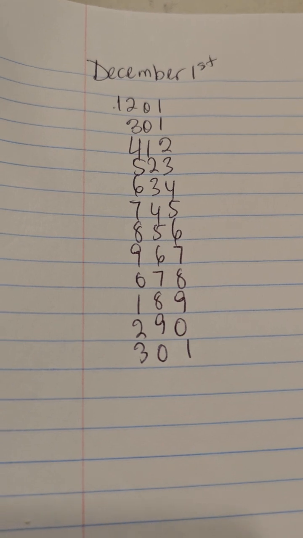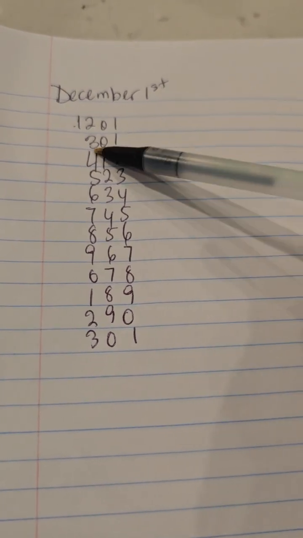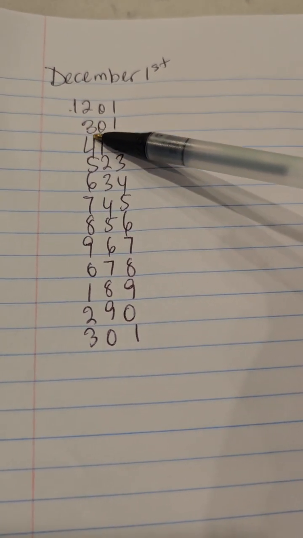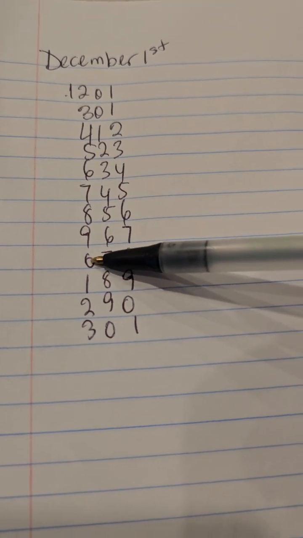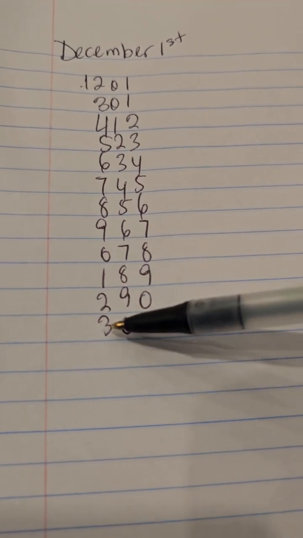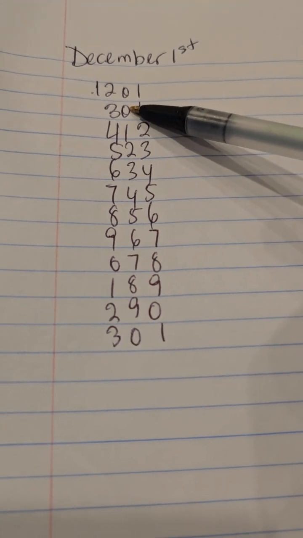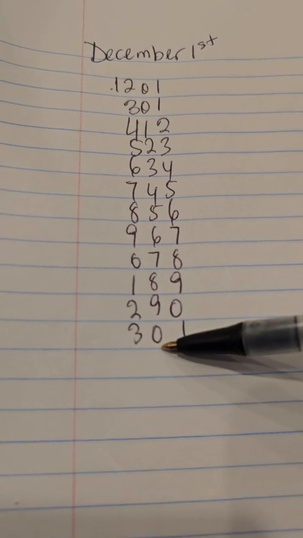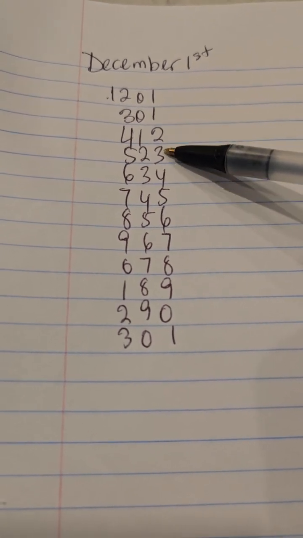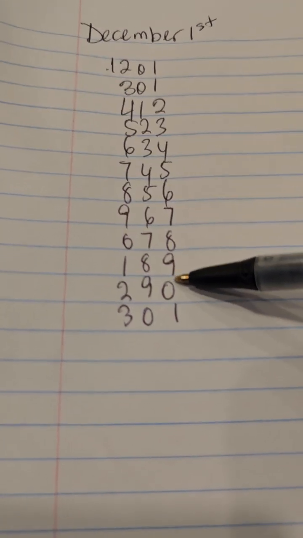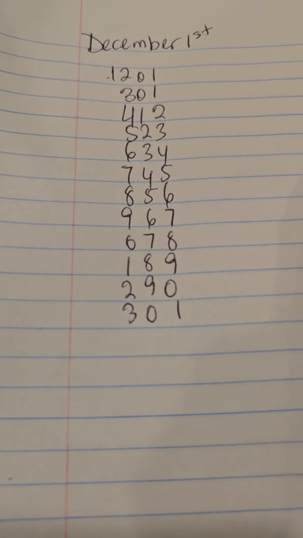Okay, so I did a rundown of 301. As you can see, I started with 3 and I just did +1. So 4, 5, 6, 7, 8, 9, 10. You just use a 0. So 0, 1, 2, 3. Got back to the 3. The same thing with the 0. I just did +1, 1, 2, 3, 4, 5, 6, 7, 8, 9. Got back down to the 0. Same thing with the 1. I just did +1, 1, 2, 3, 4, 5, 6, 7, 8, 9. And then that 1.